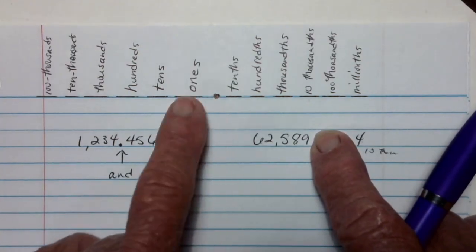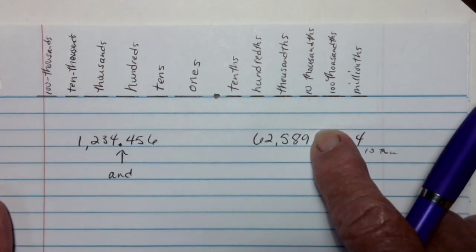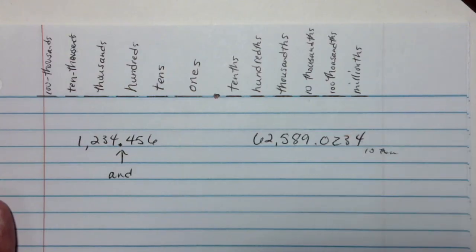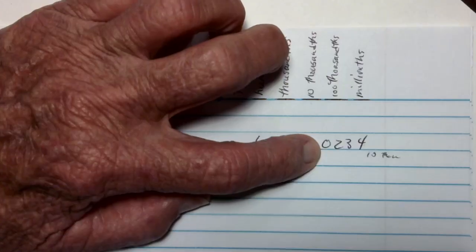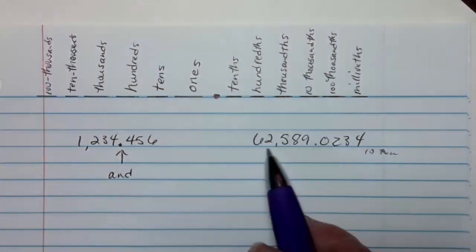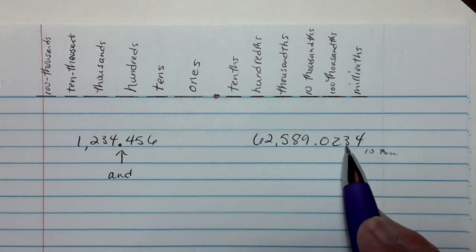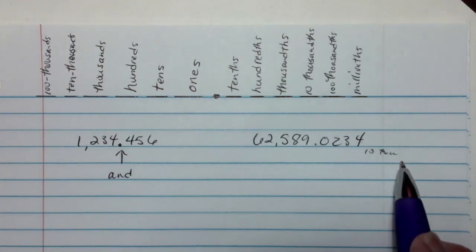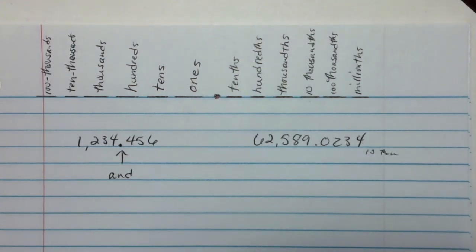1, 2, 3, 4, 5. It's in the ten-thousands position. So it's 62,589. And then I read this number. Well, that's just 234. So it's 62,589 and 234 ten-thousandths. Okay, so there's a little practice in your place value and how to read a number. And everybody needs to know how to do this.